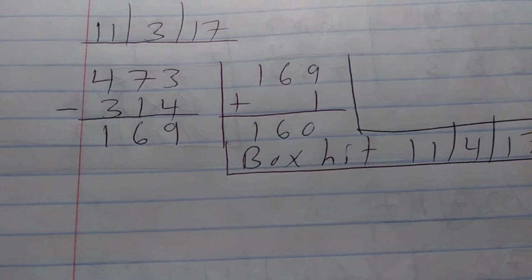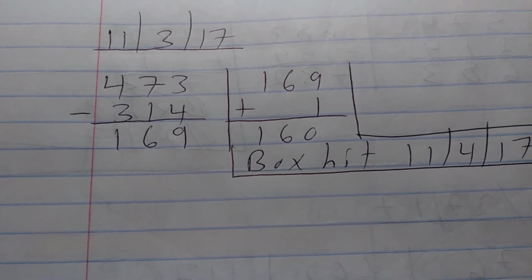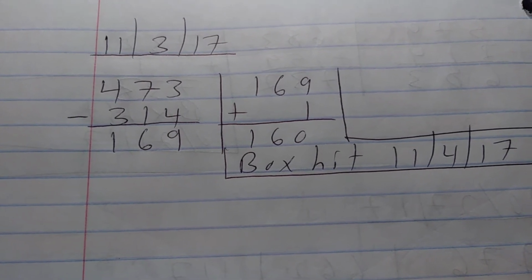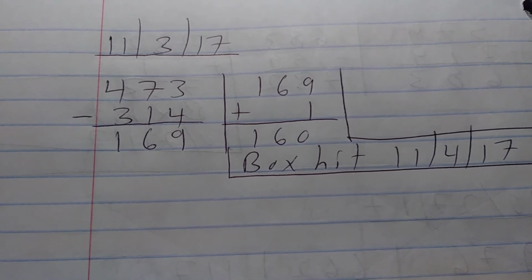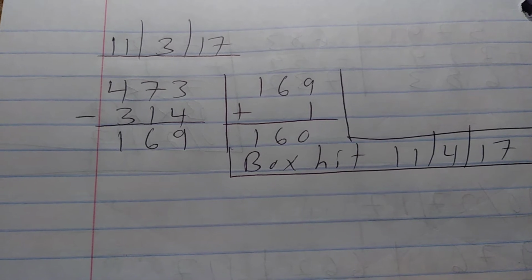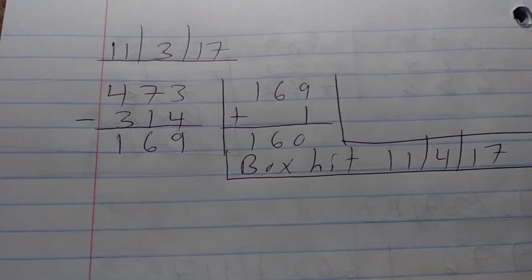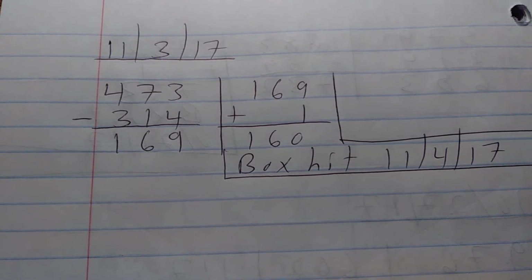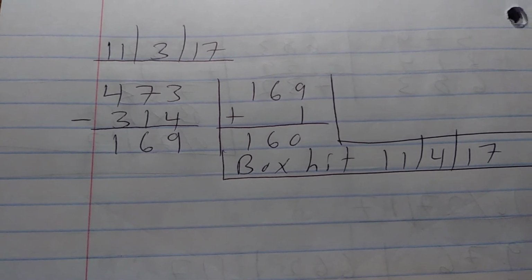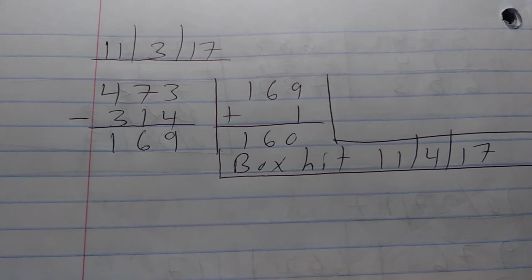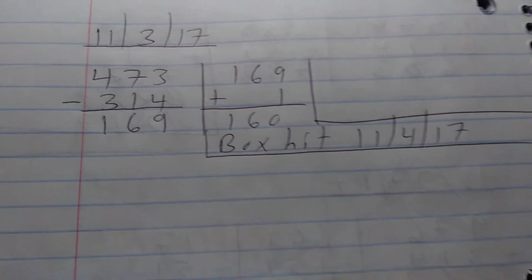Okay, and then 473 hit on November 3rd. Subtract off 314, so 13 minus 4 is 9. 7 minus 1 is 6, and then 4 minus 3 is 1. And then 169 plus 1 is going to give 160, and that was a box hit on November 4th.